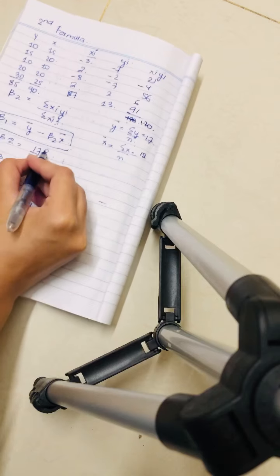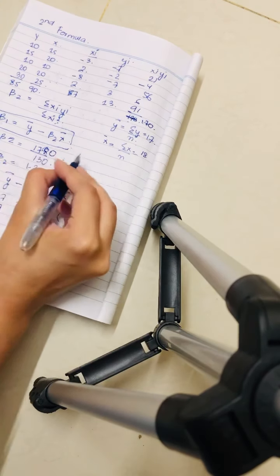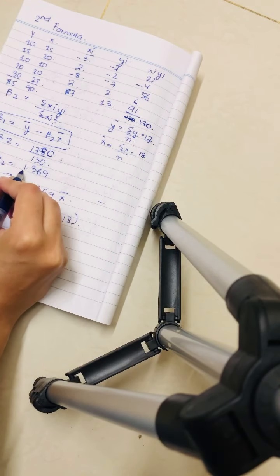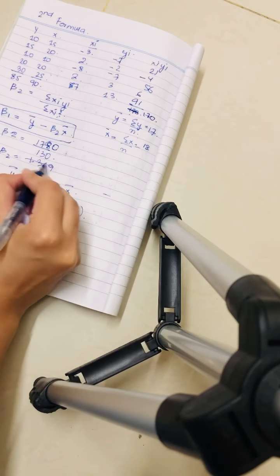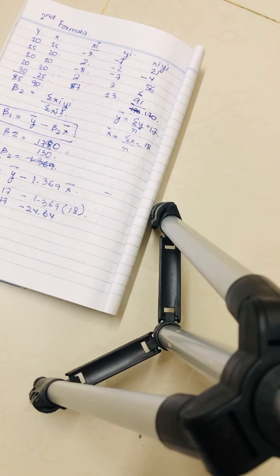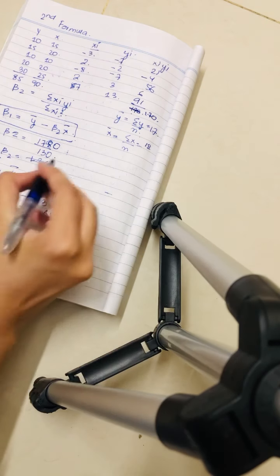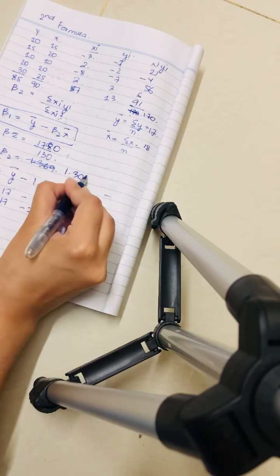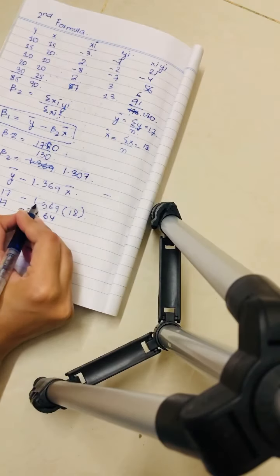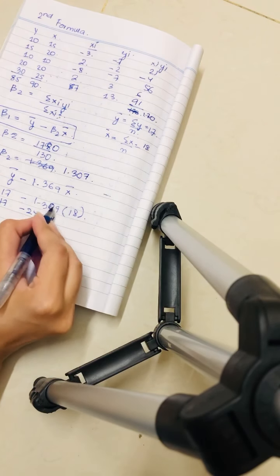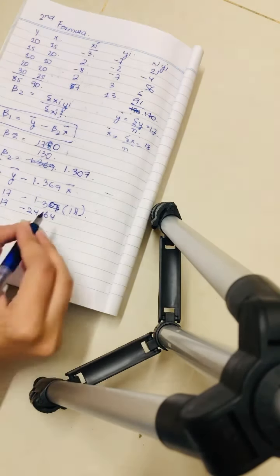So here I'll change it. It's 170, so the term here will also change. 170 divided by 130 is 1.307. I'll put 1.307 over here, and now I'll multiply the term.